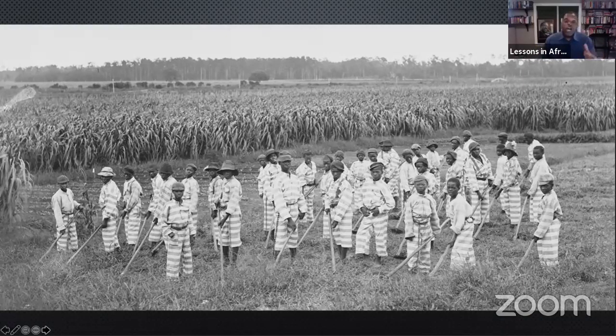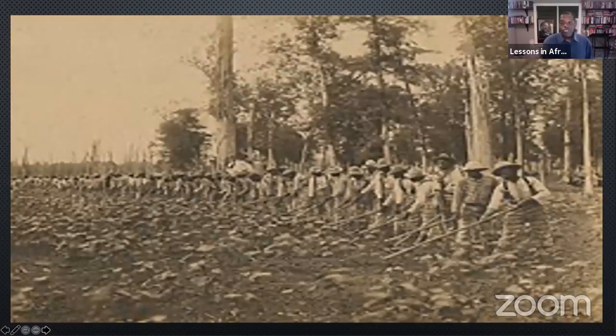In Georgia alone, 40% of the population in prisons by 1880 were being used now as convicts to be leased out for corporations because they were cheap. They were a cheap labor force. They would continue on, in this particular case, working on farms. And so from this process that started immediately after slavery, it continues till today.